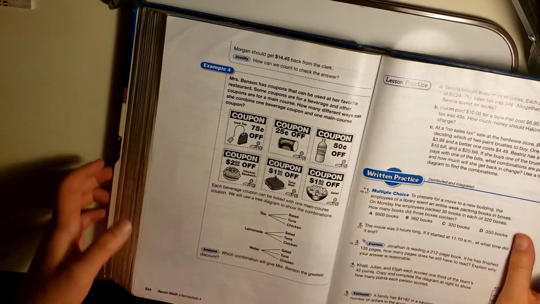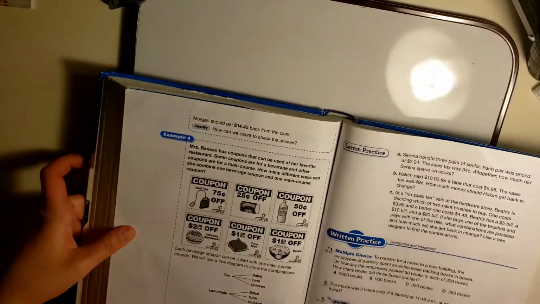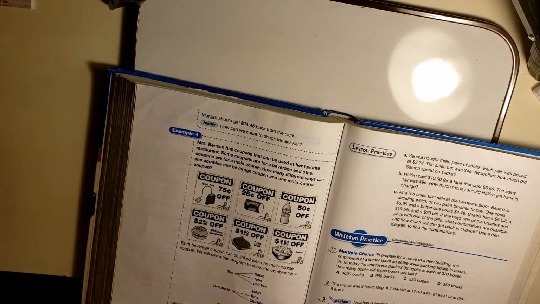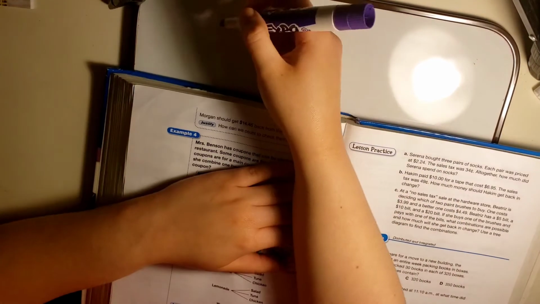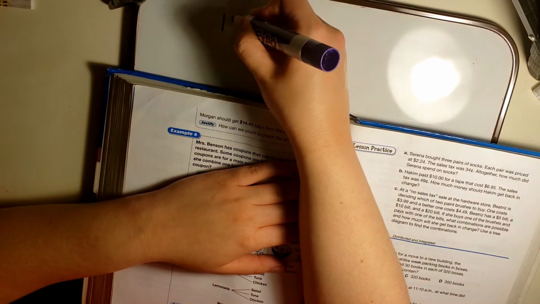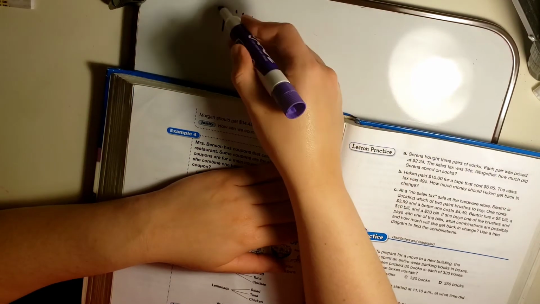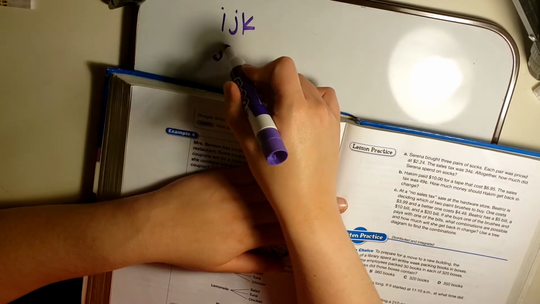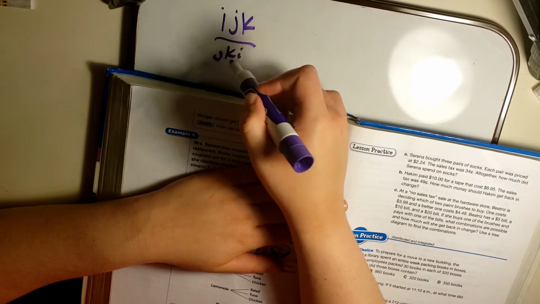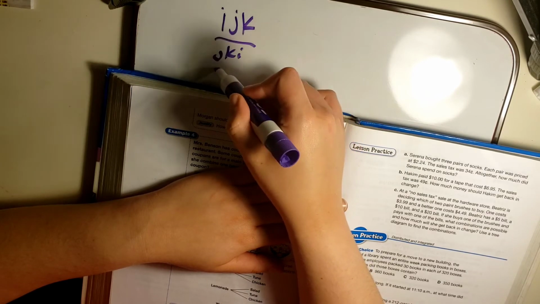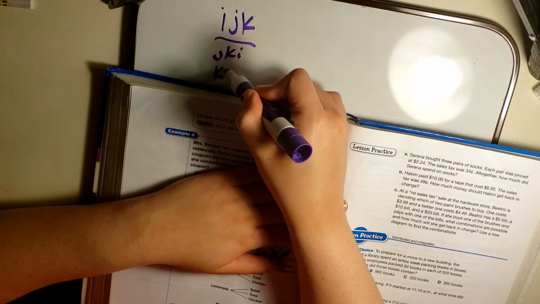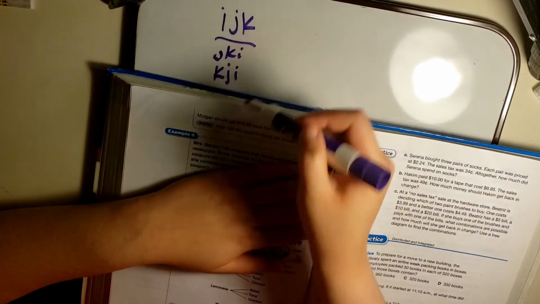So these are, we've done these combining things, like we had letters I, J, and K, and what different ways could you put them. So stuff like this. We've done this before.